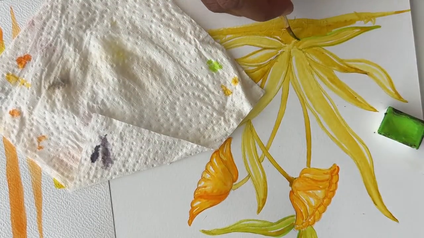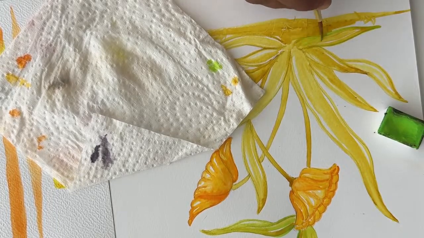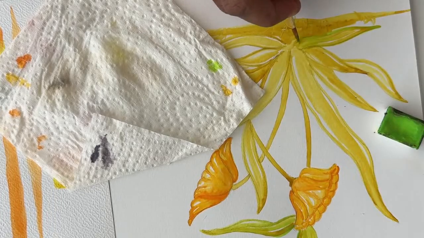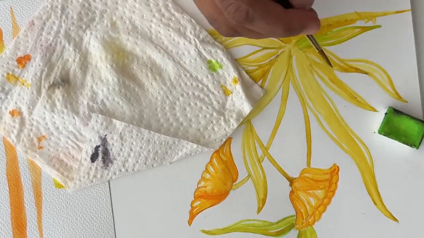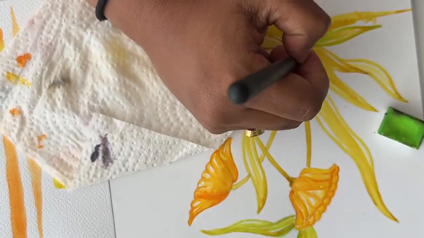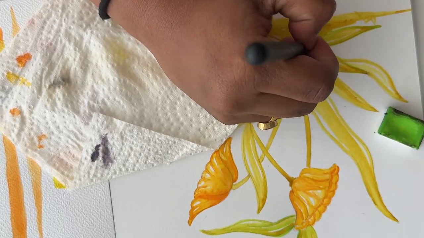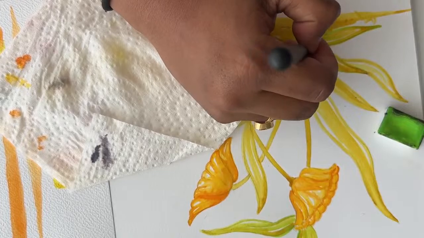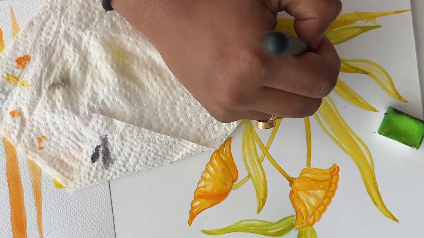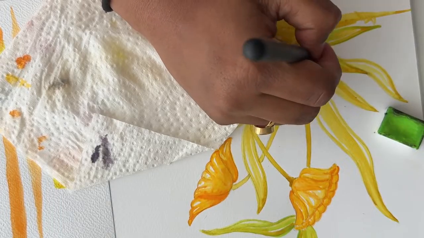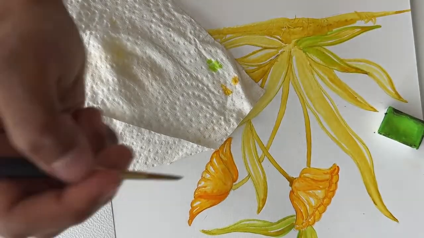Take the color and go from bottom to top. Again, do the line drawing. I like how the folk art they do the storytelling. I really love it. See how I did it?